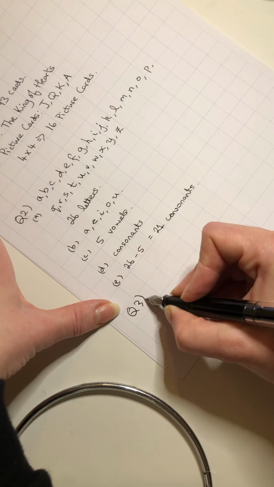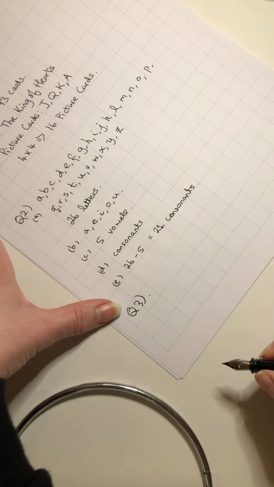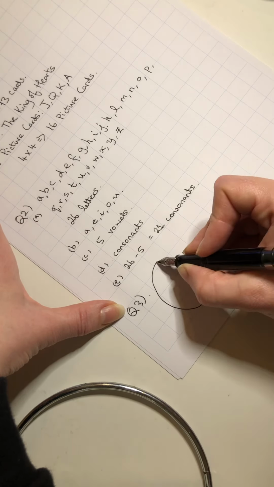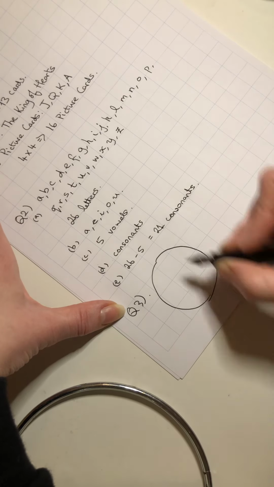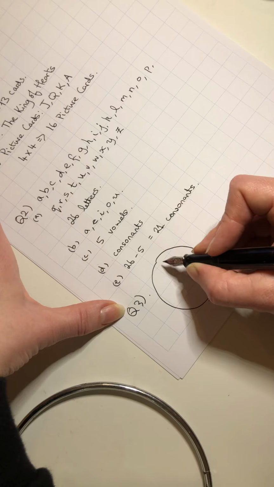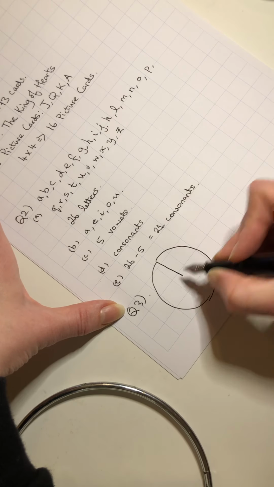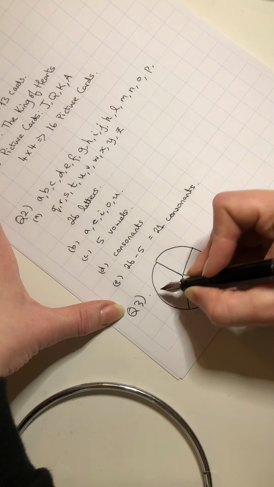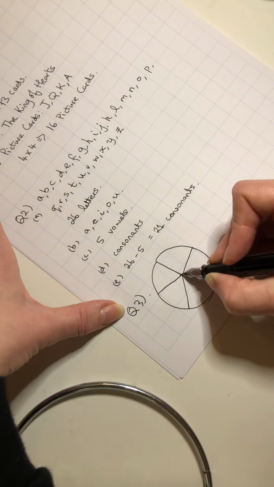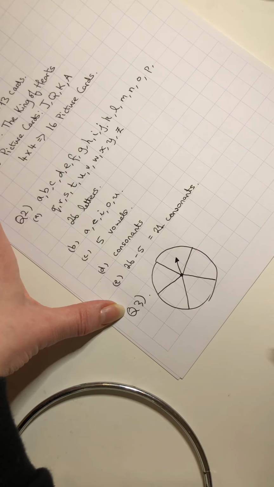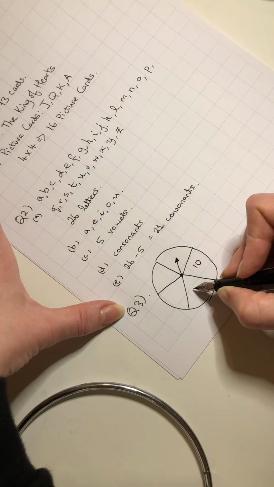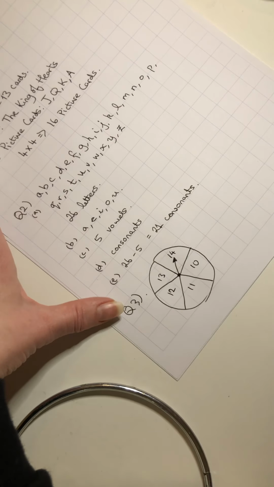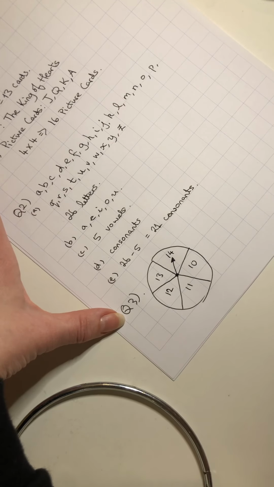Question 3 then. A spinner with 5 equal sectors numbered 10 to 14 is spun once. What does a spinner look like? Well, you know, if you play Twister or something like that, you might have different sections like this. 1, 2, 3, 4, 5. So we've got a spinner, got an arrow on it, and we're spinning it around. And they told us that the spinner is numbered 10, 11, 12, 13, 14. So if you get stuck on a question, it's sometimes useful to draw out a diagram to help you with it.